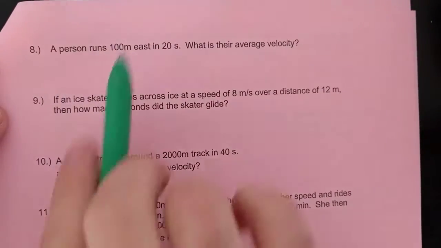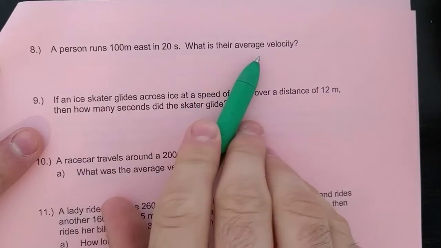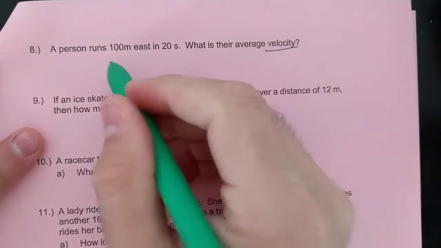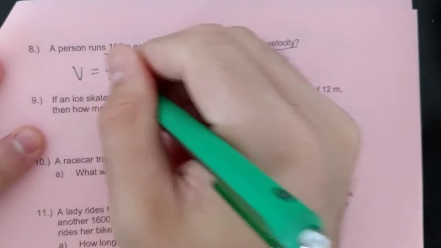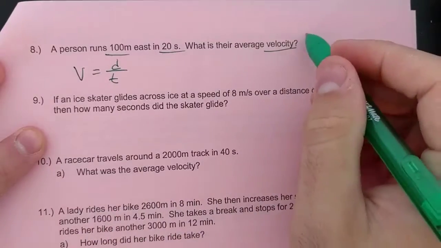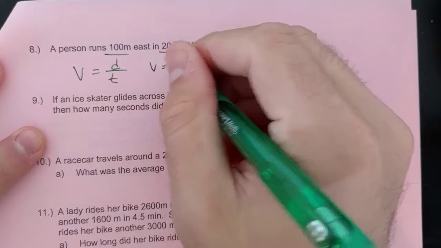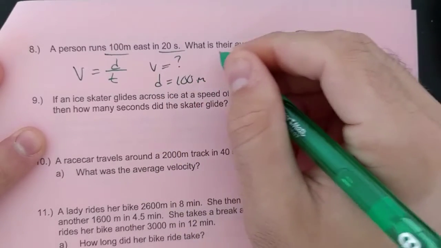So for number 8, we have a person runs 100 meters east in 20 seconds. What is their average velocity? So we have velocity, we have distance, and we have time. I know for a fact we're using this equation. So that means we have to have 2 of these and find the third. If they're asking for velocity, I know that I don't have that. Distance is given, 100 meters.